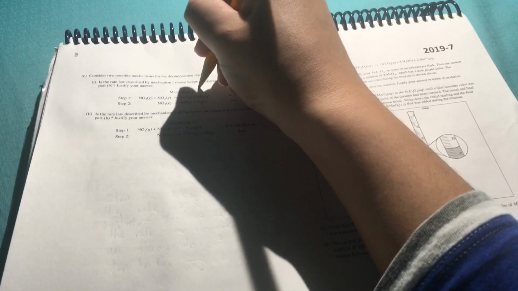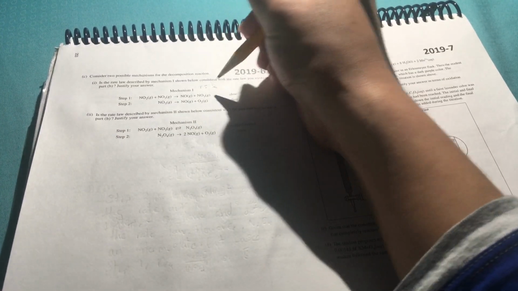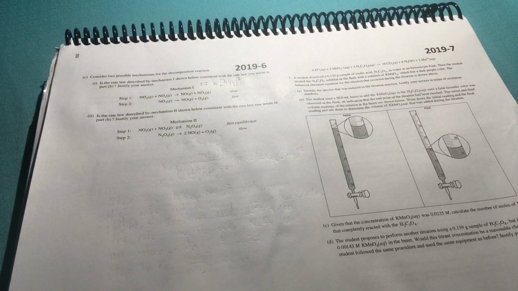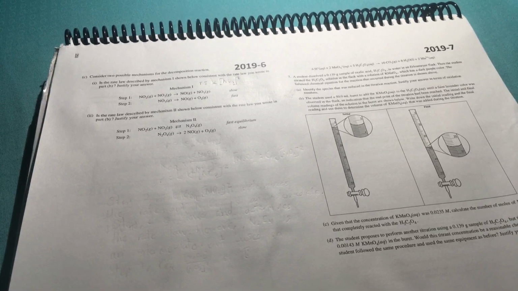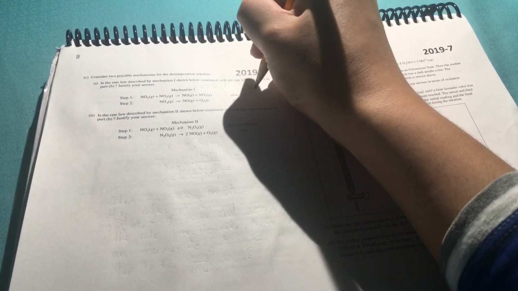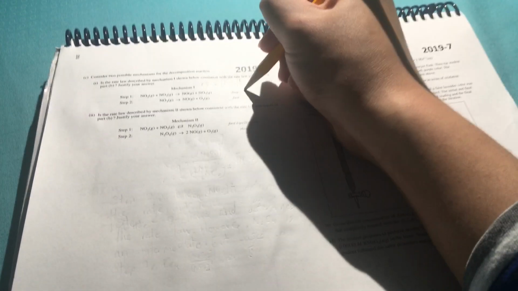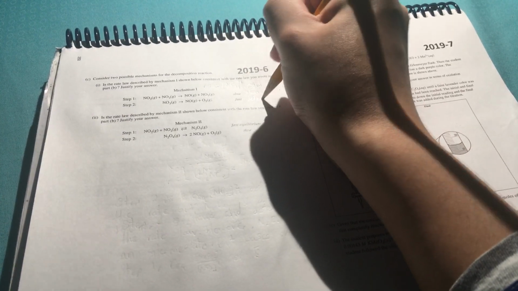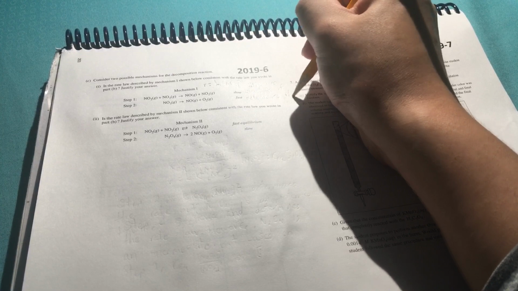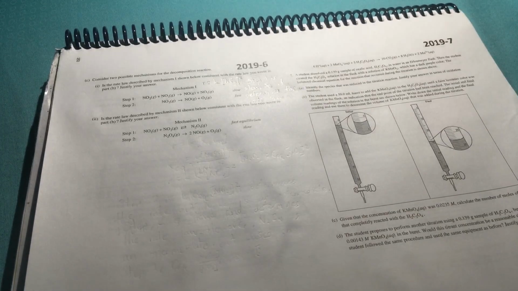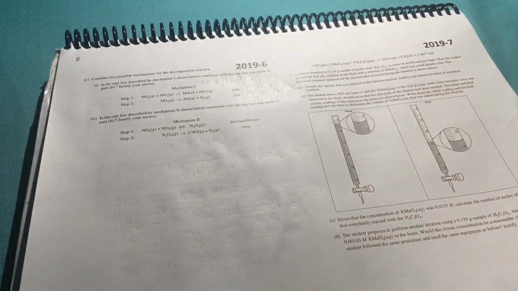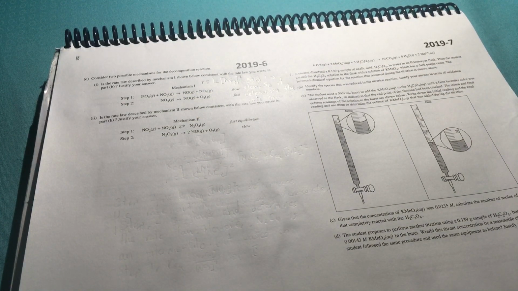So, if we write out the rate law, is that, which is exactly the same as what we wrote in part B. So, you can write that. And then for part 2, is the rate law described by mechanism 2 shown below consistent with the rate law you wrote in part B?